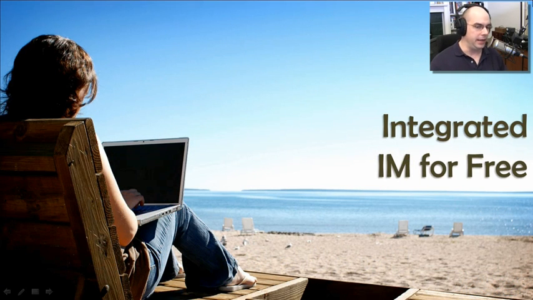Integrated instant messaging. It's something that we have struggled with for a number of years. There are a few products out, some that you can pay for and some that are absolutely free, that can start consolidating these things together.